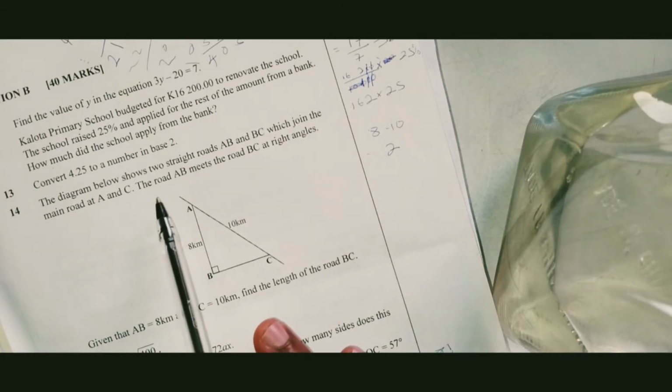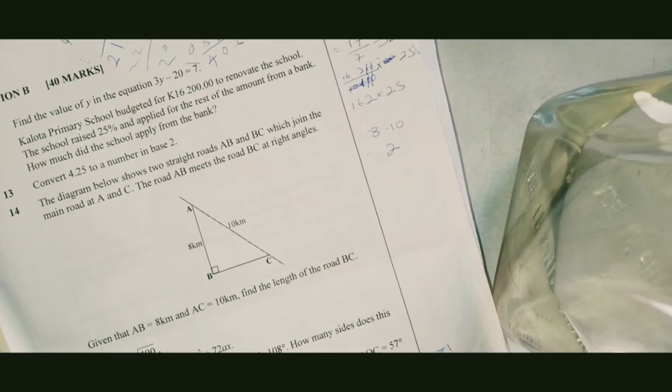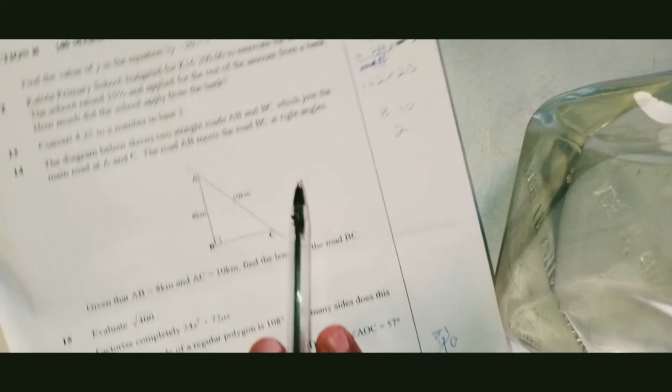The diagram below shows two straight roads, AB and BC, which join the main road at A and C. The road AB meets the road BC at right angles. Okay, so they are producing 90 degrees.